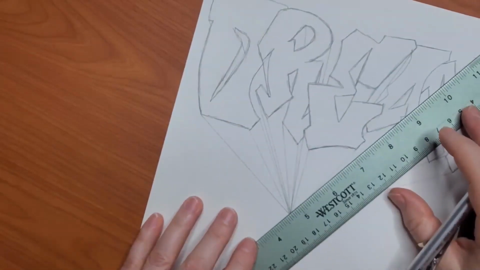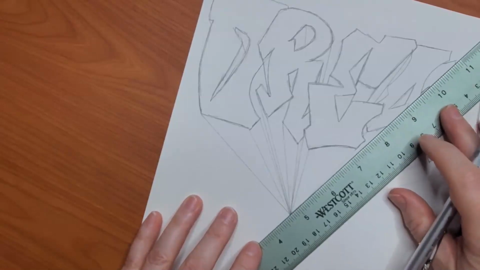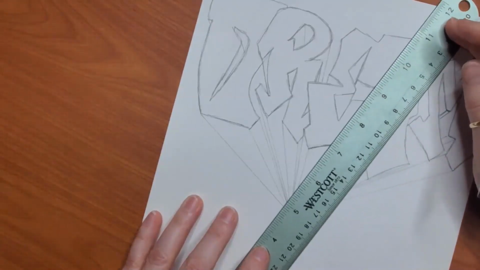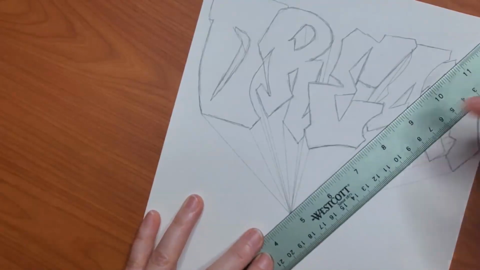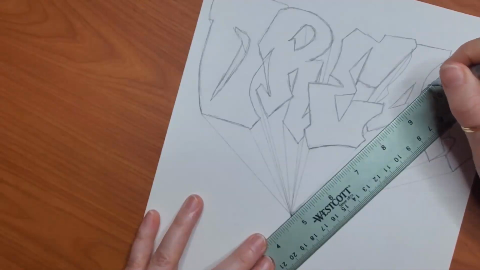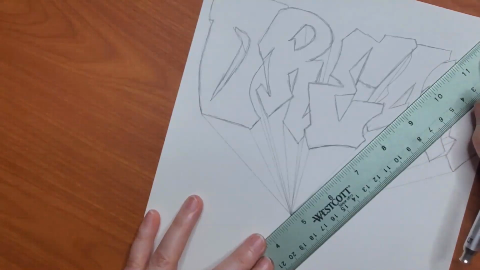It just helps you. So if I use this edge, I can see how much of this line's going to show, where if I use this edge, I can't. So I'll flip it, line it up on this other side of the ruler, and I can see that this line is going to be tight up against the line of the letter, so I don't want to add that.